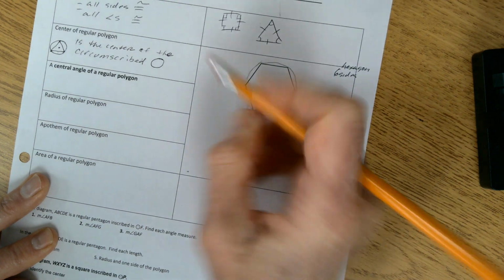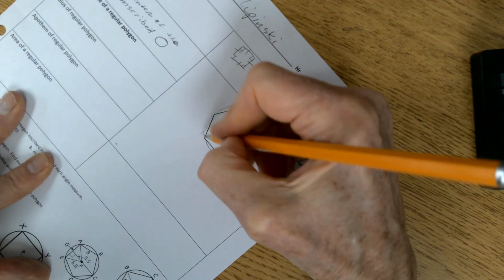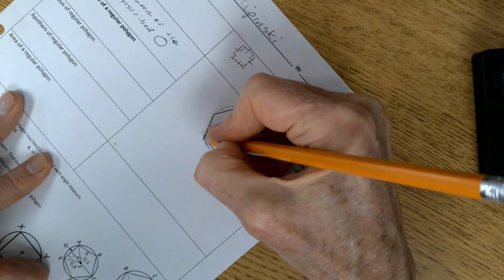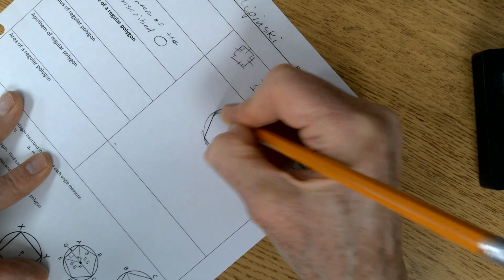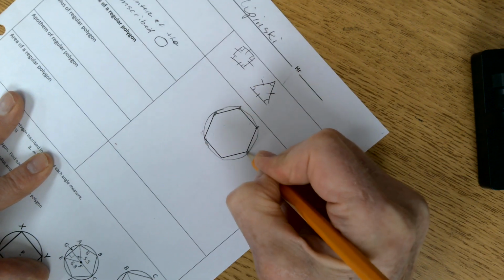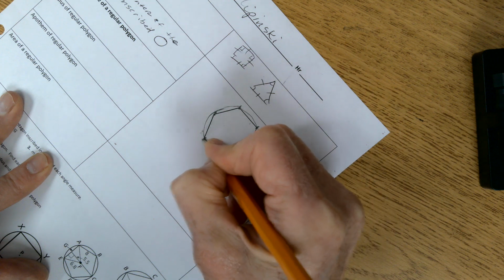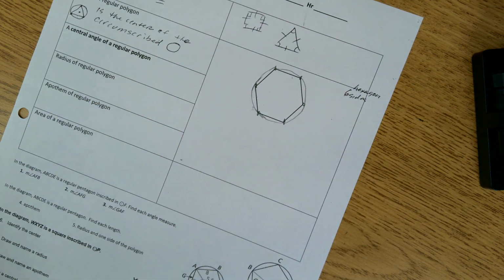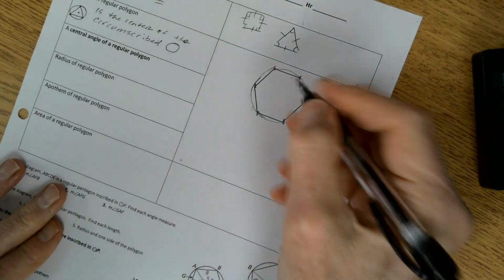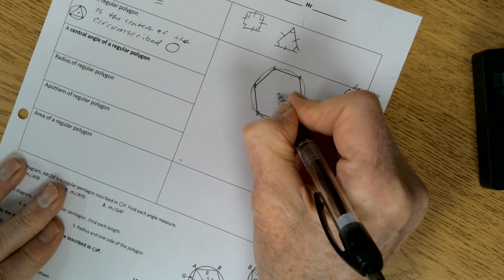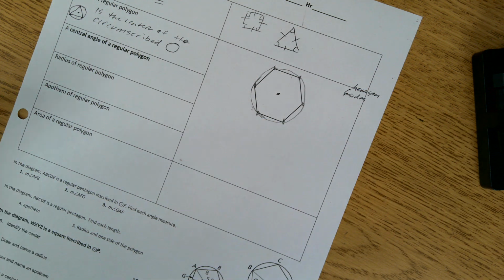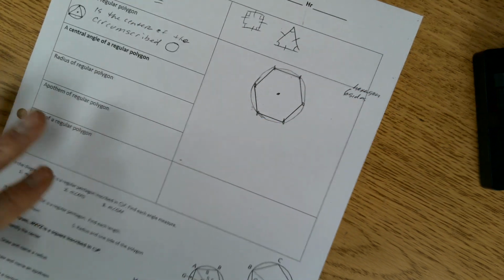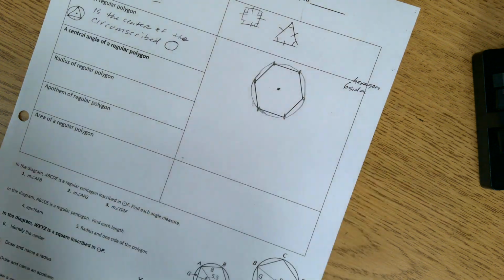Each vertex is supposed to be on the circle. It's not perfect, sorry. If you miss, just stick it on there. Each vertex is on the circle. There we go. The center of the circle is the center of that regular hexagon. Again, we said it has 6 sides.